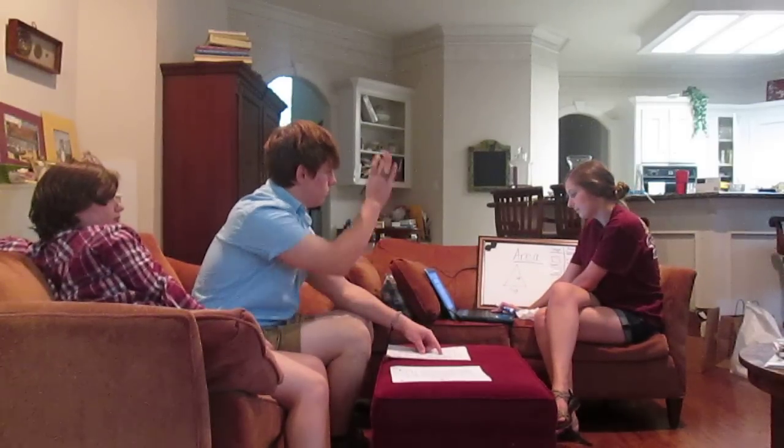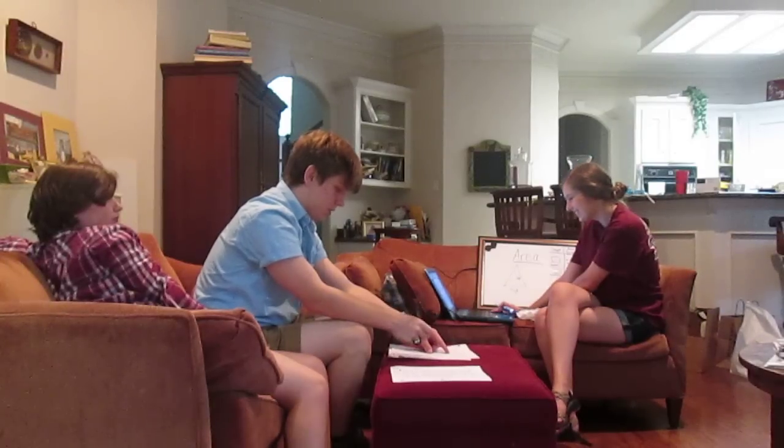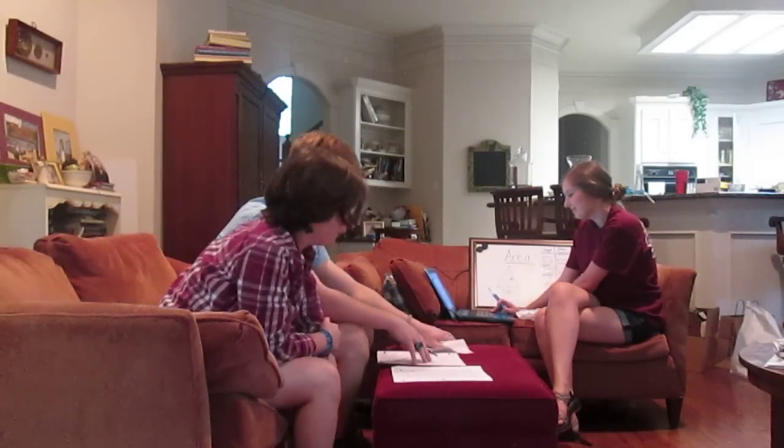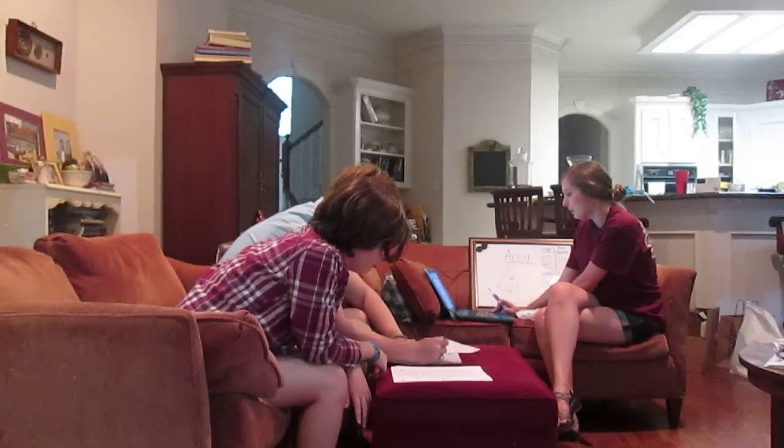Say the formula of the area of a triangle out loud. Yes? Let's see. Area of a triangle equals one half times the base times the height. Good job, just like it says here. So what is the base of this triangle? 5 yards. Correct.